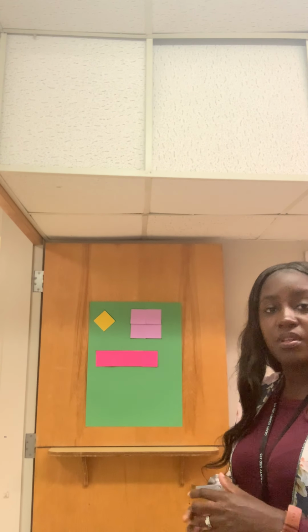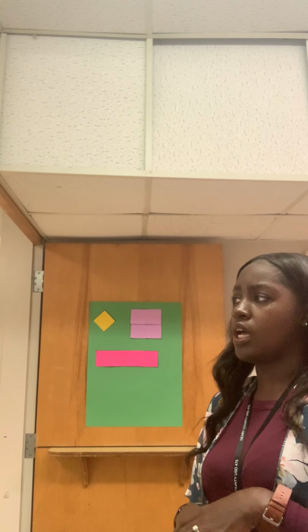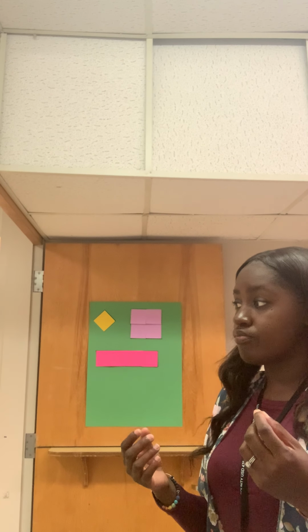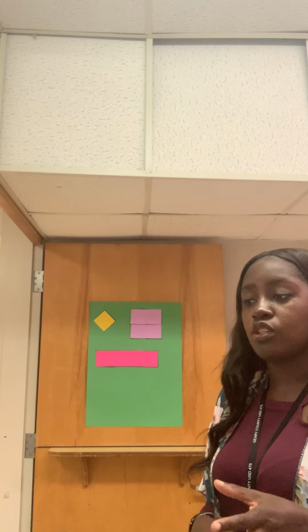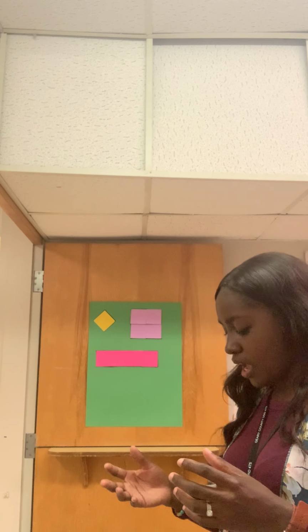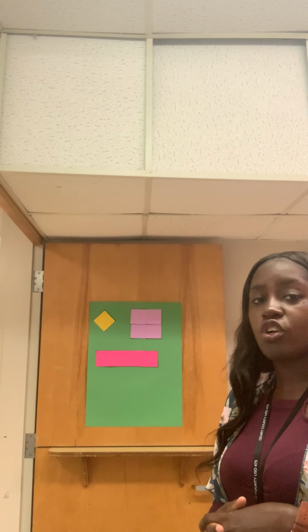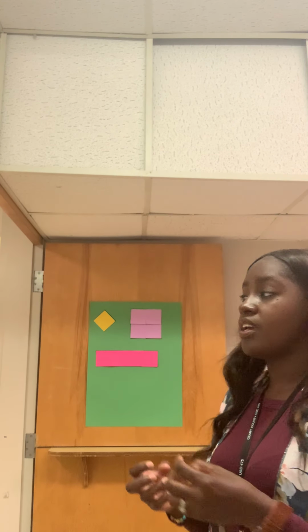And manipulatives can be bears. There could be edible manipulatives. We could use Cheerios, marshmallows, spaghetti. There are numerous manipulatives that can be used in math. And as we progress into the lesson, we will get to use some of those items. But today we're just introducing manipulatives in geometry. So we're going to focus more on how to make shapes using shapes.